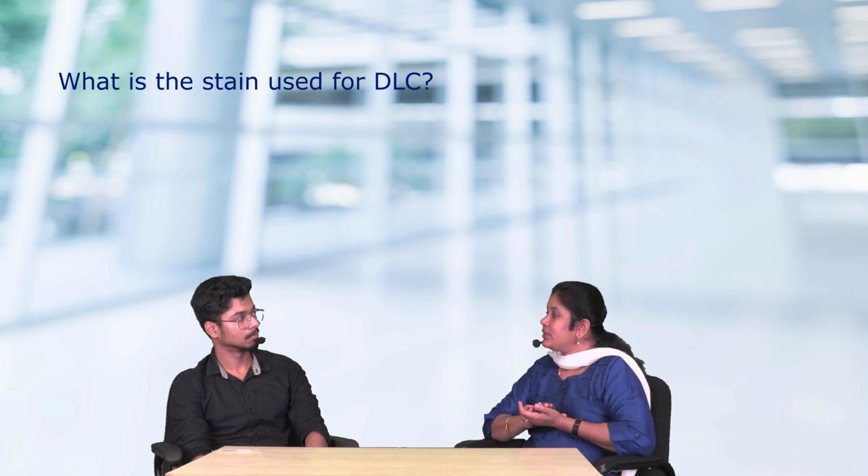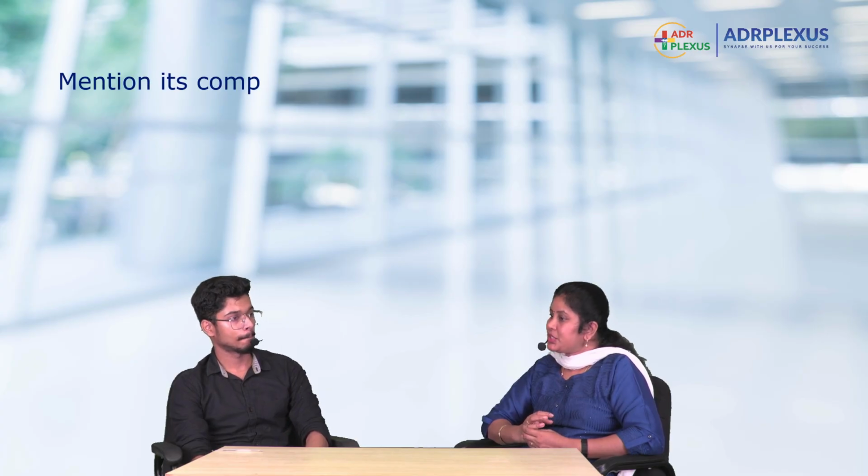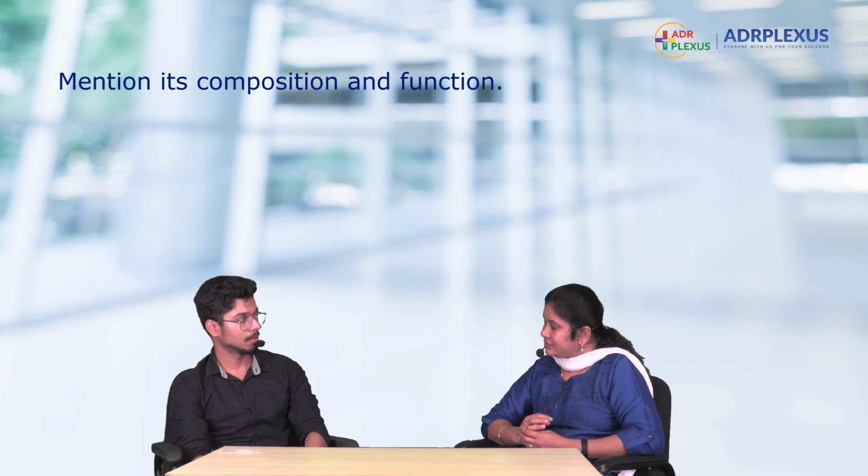What stain will you use for doing differential leukocyte count? Leishman stain. Tell me the composition and function. Methylene blue, eosin, using acetone free methyl alcohol. Methylene blue stains the acidic part, that is the nucleus. Eosin stains the basic part, that is the eosinophilic granules and hemoglobin.